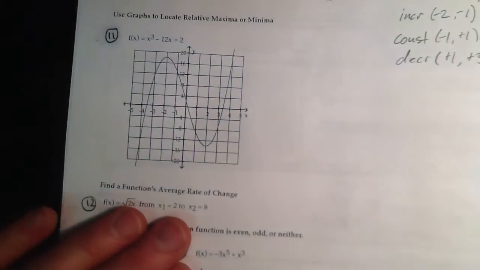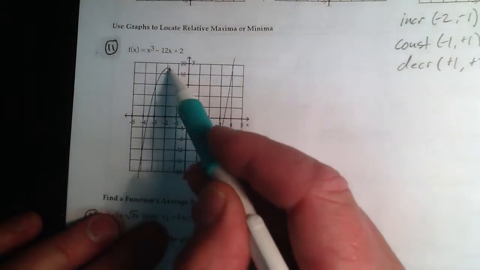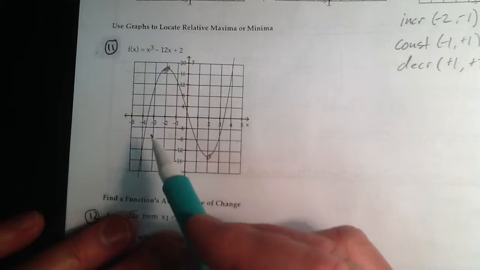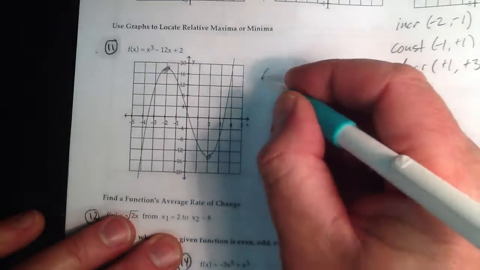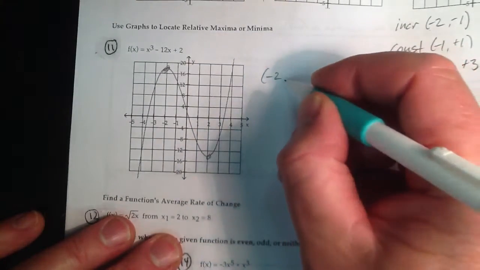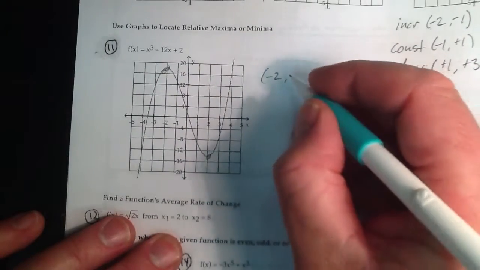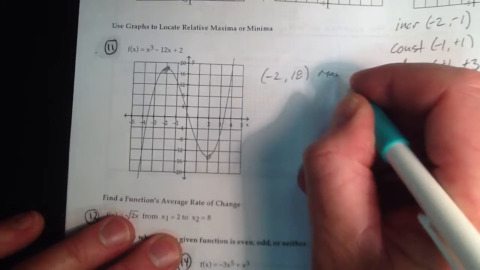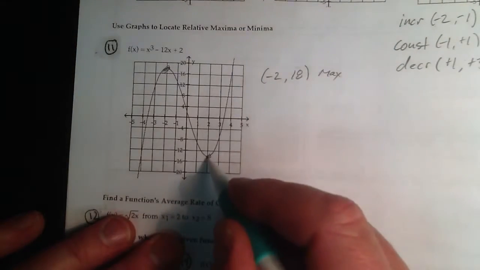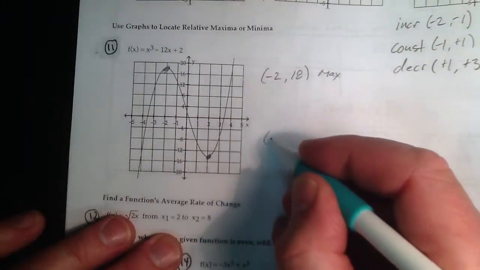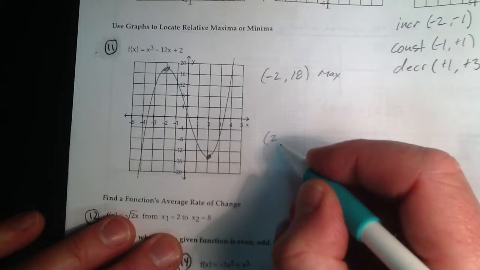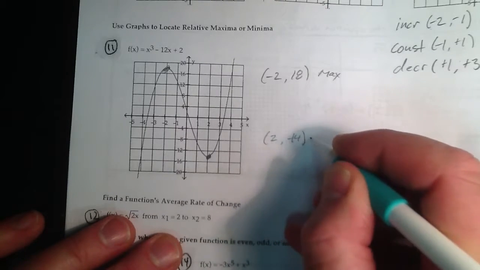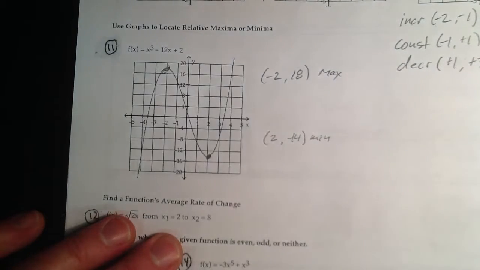Max and min, bumps and dips. Here's a bump, here's a dip. What is the x and y coordinate of that bump? Well, it is -2, and the value looks to be about 18. That's a maximum. That's what we call our bumps. What's the x and y coordinates here? Well, it looks like 2, let's say -14. That's a minimum because it's a dip.